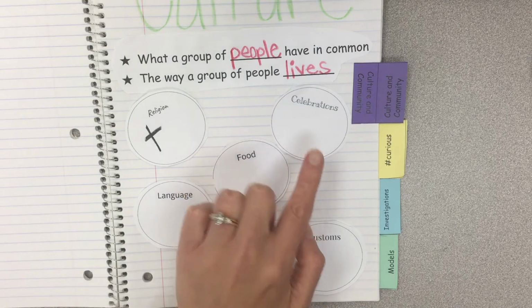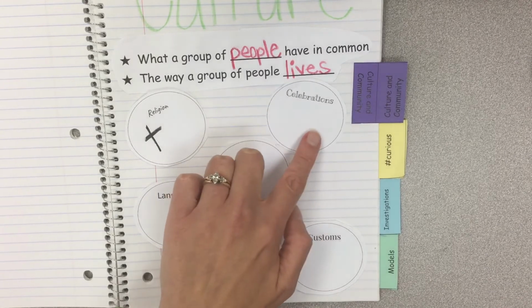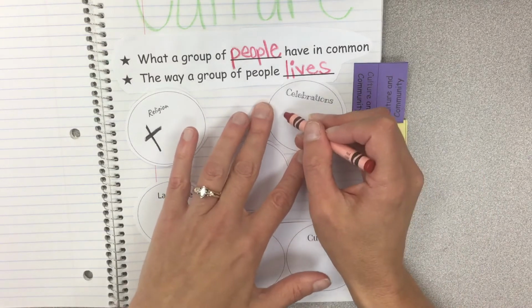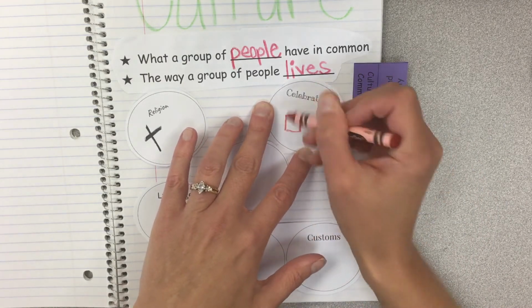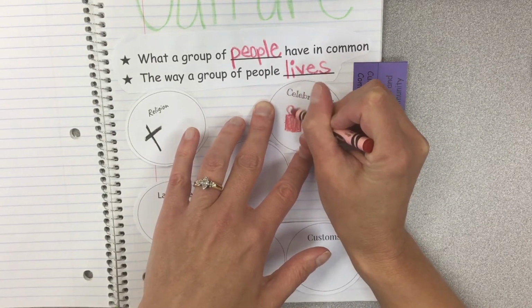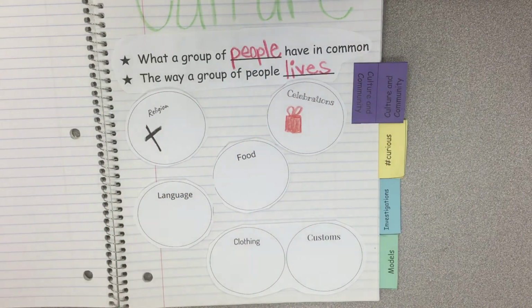Okay, then over here, I have celebrations. So as you learned in the video, not everything that we celebrate is what other cultures celebrate. For example, a lot of times, people celebrate birthdays, don't they? And they get gifts on their birthday.